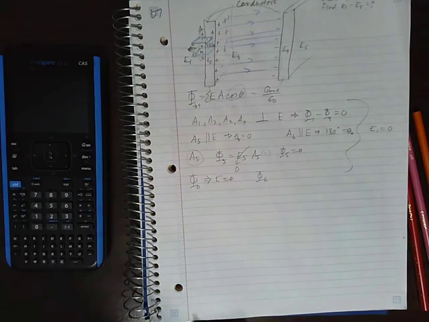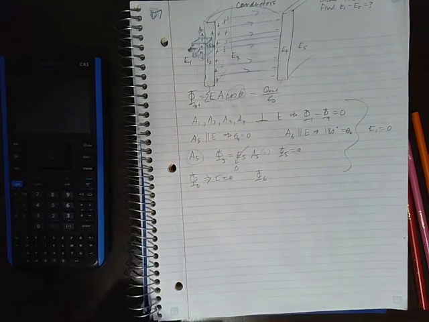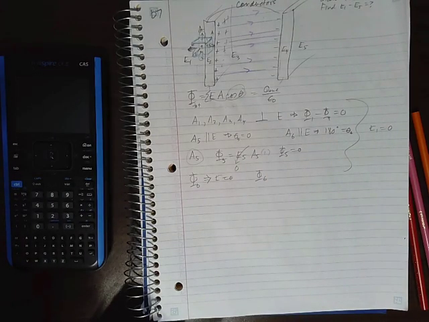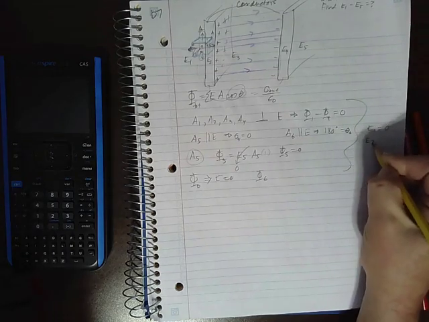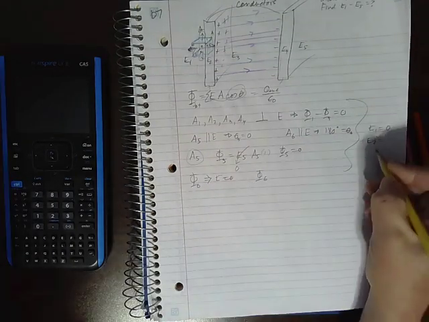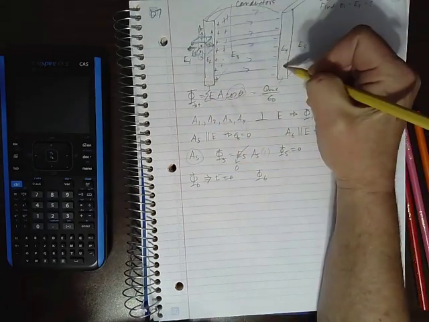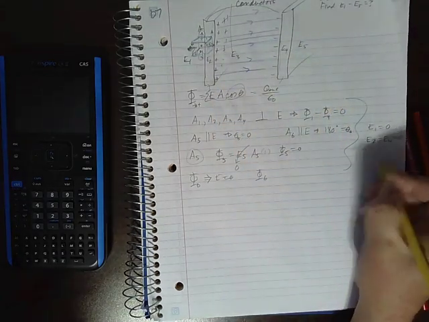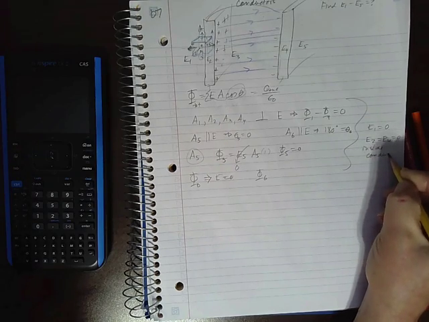Right? Because all the field lines start at positive, go to negative. We have equal and opposite charges, and so they're just going to go straight inside there. So E1 is 0. E2 and E4 are inside the conductors. So they're also going to be 0 because they are inside conductors.